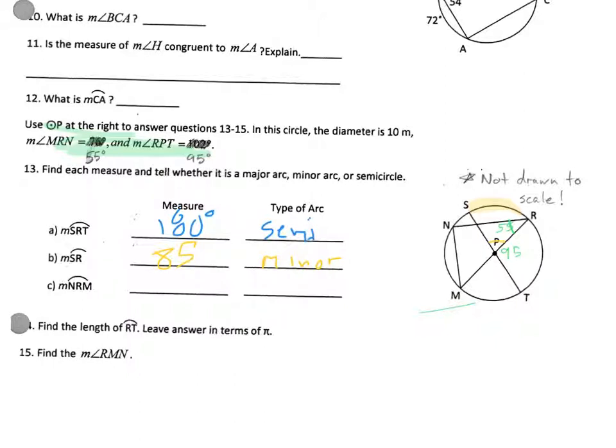Now, NRM. I'm going to trace NRM. It's NRM going all the way around the circle. Another way to think about it would be I have the whole circle, 360, but I need to subtract out this little portion right here. I'm just going to call it X. So I want 360 minus this little arc NM here. So 360 minus X. How do I figure out what X is?